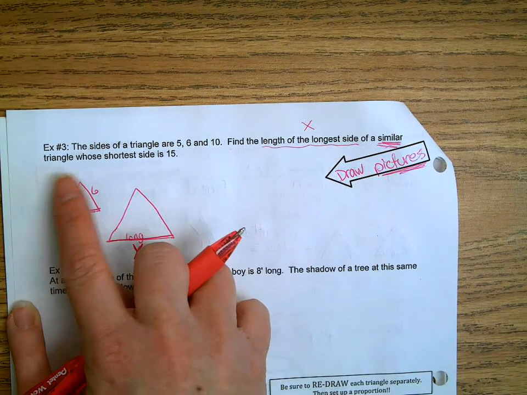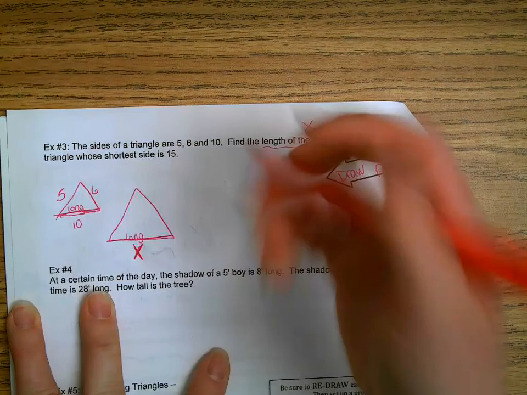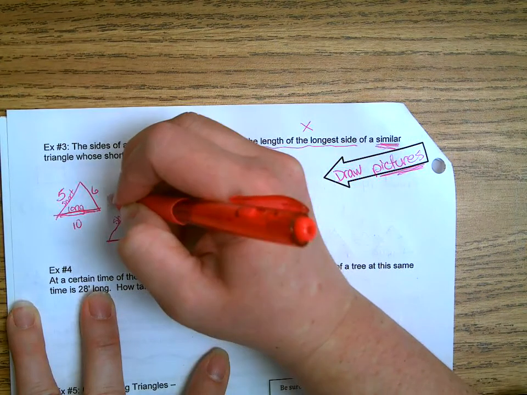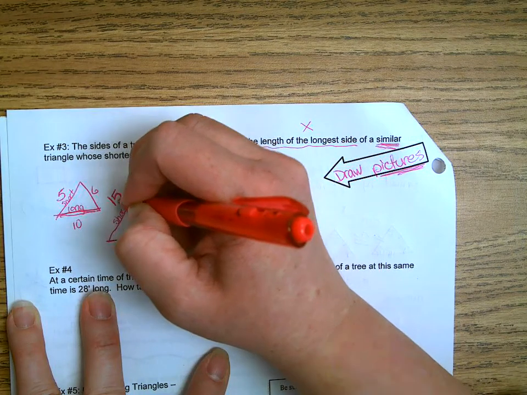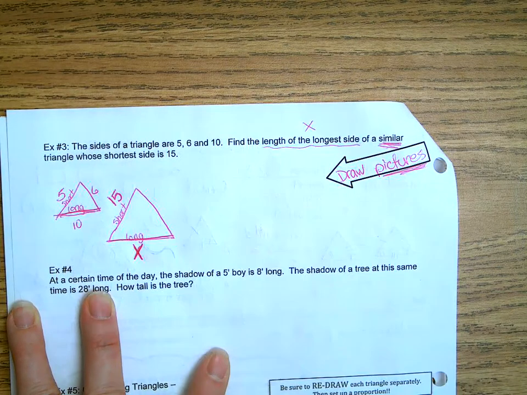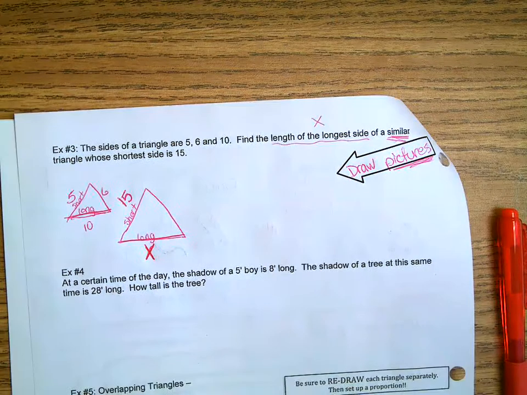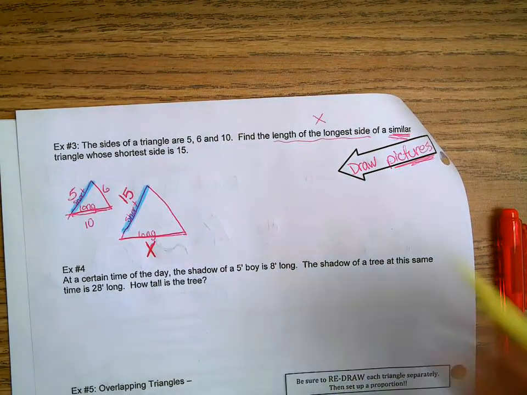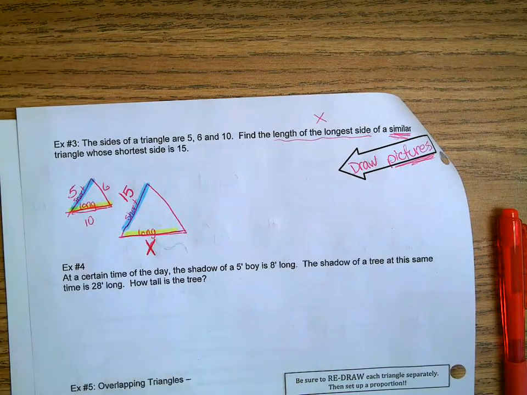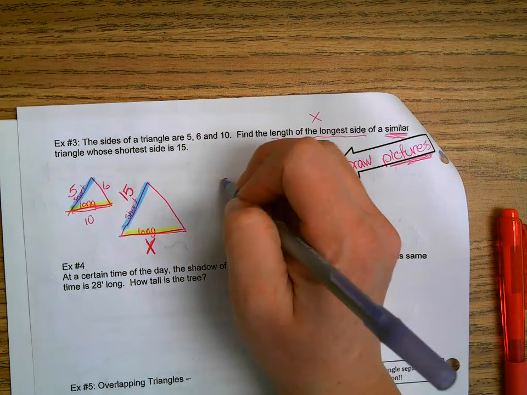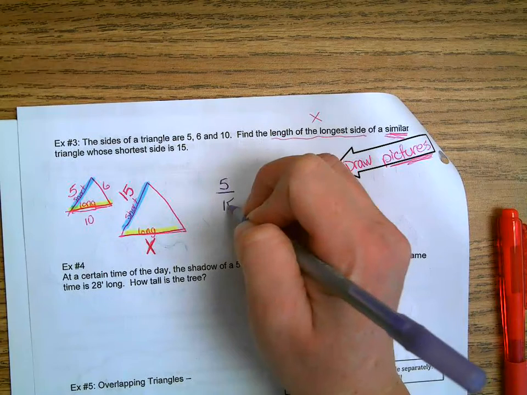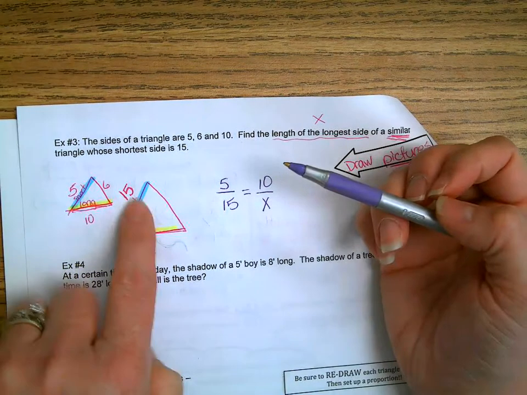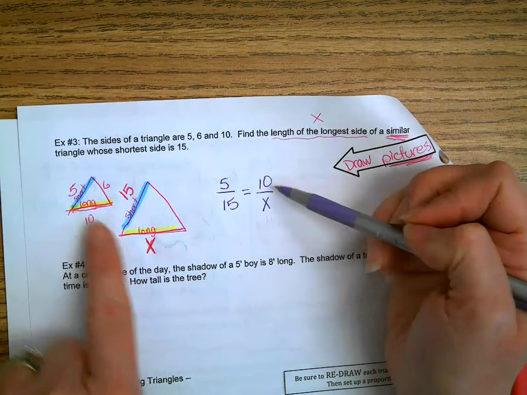So find the longest side of a similar triangle whose shortest side is 15. Well, this has got to be the short side. 5 is the shortest. So the new short side here is going to be 15. So there are our corresponding pieces. The short side compares to the short side as the long side compares to the long side. So we're going to write a proportion. 5 compares to 15 as 10 compares to x.